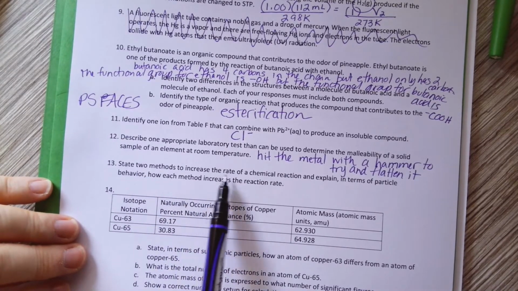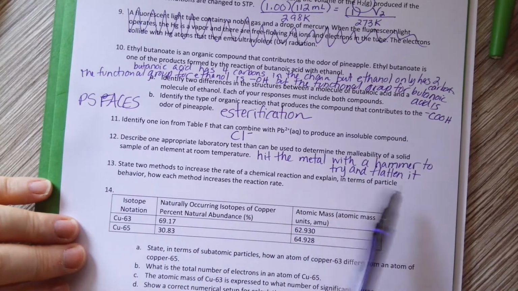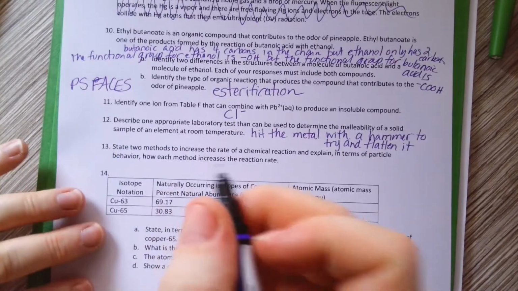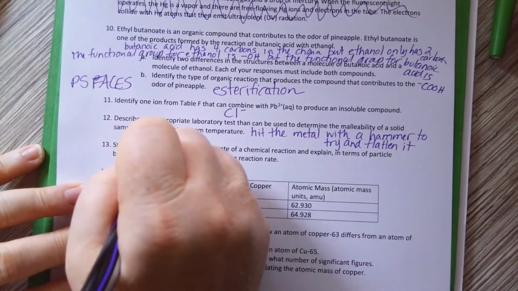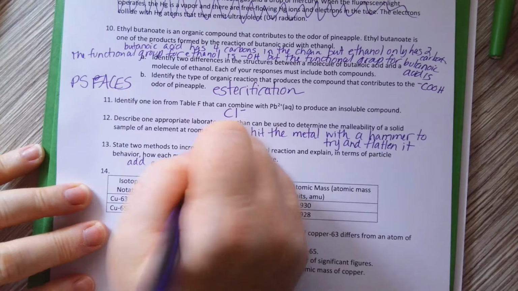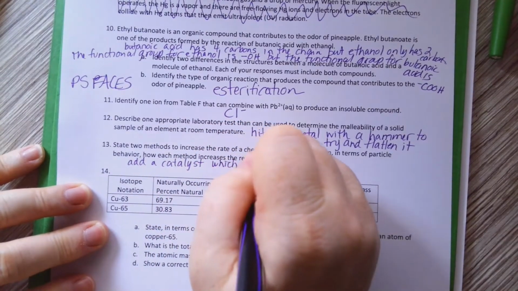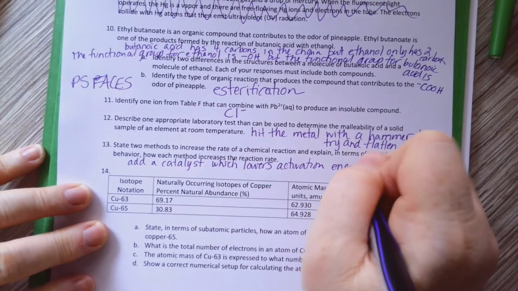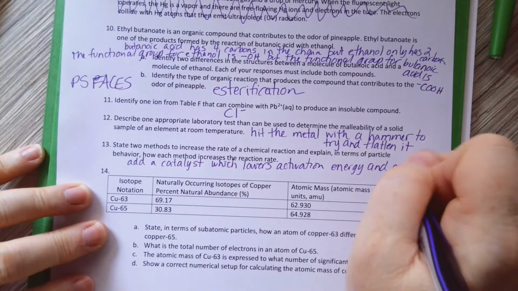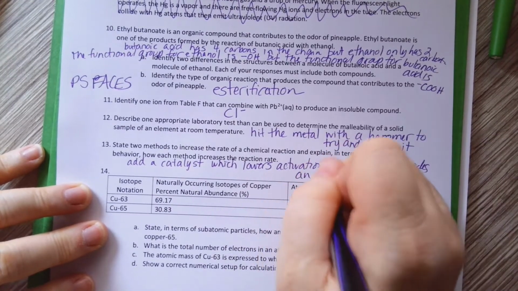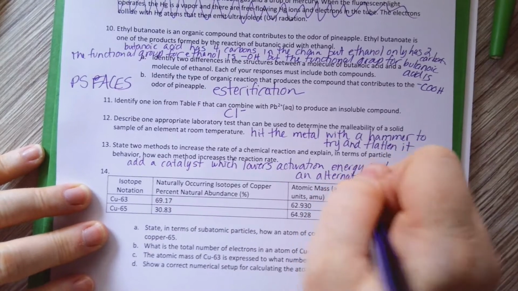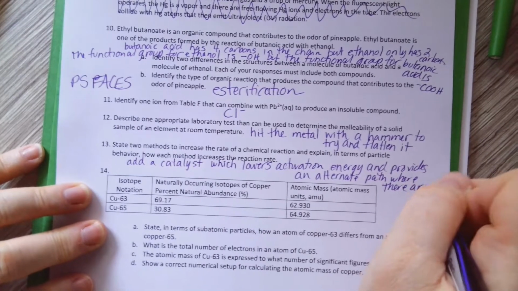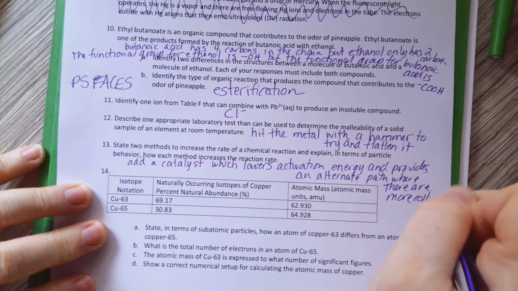State 2 methods to increase the rate of a chemical reaction and explain in terms of particle behavior how each method increases the reaction rate. Okay, so we can add a catalyst, which lowers activation energy and provides an alternate path where there are more collisions.